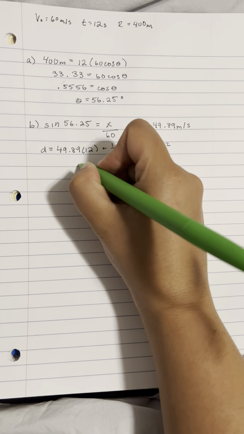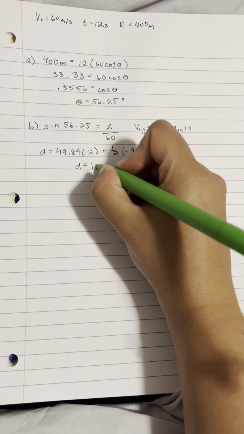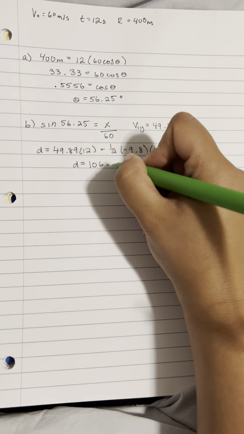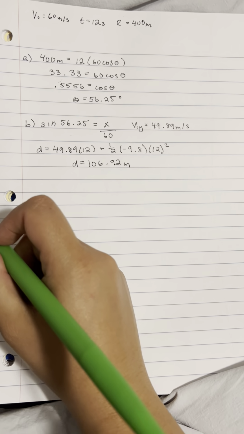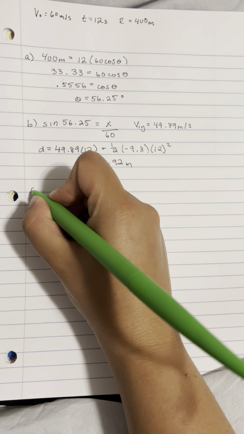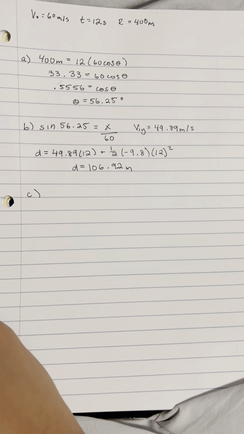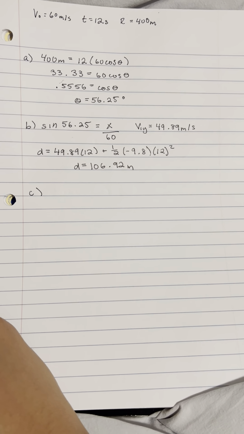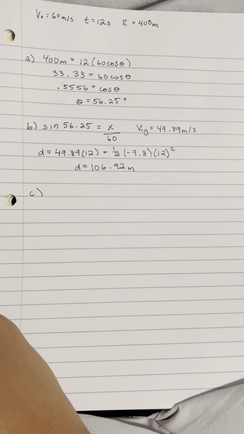Okay, and our height, our D, once you solve it, is going to be 106.92 meters. So the height that the projectile is fired from is 106.92 meters.